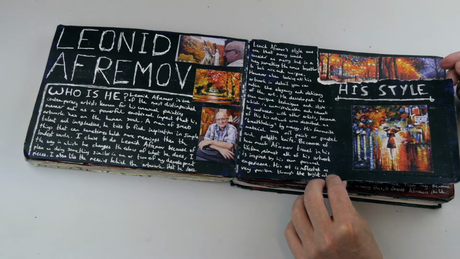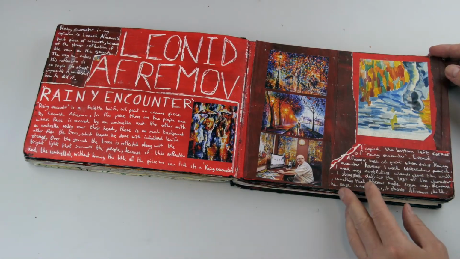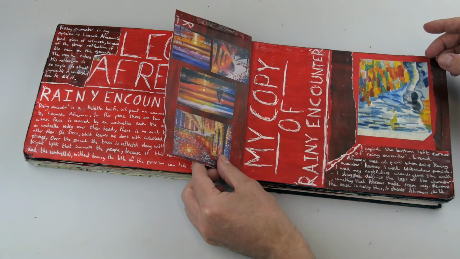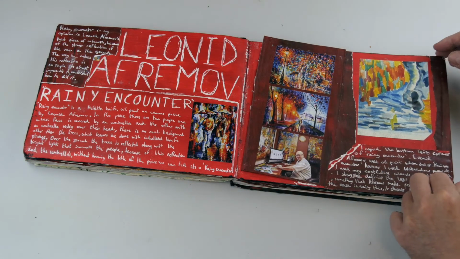Lots of distinctive colours and brushstrokes in his work. So we have some flap outs of information. We have a small copy here.